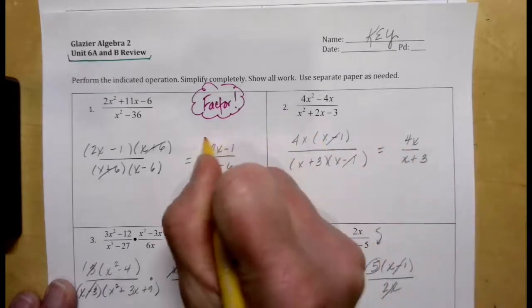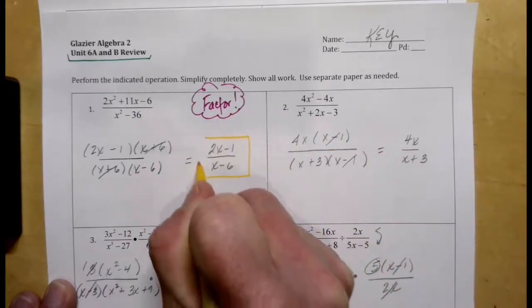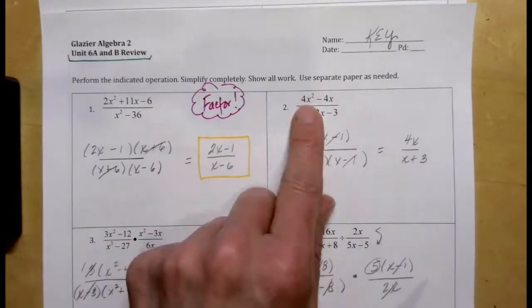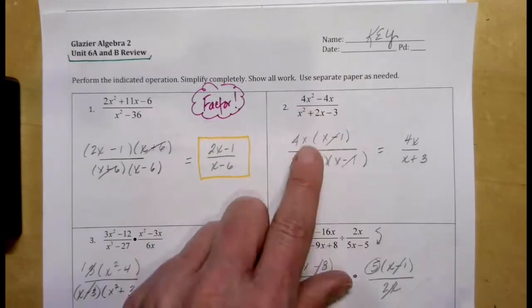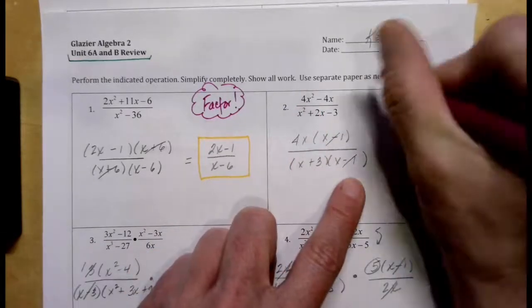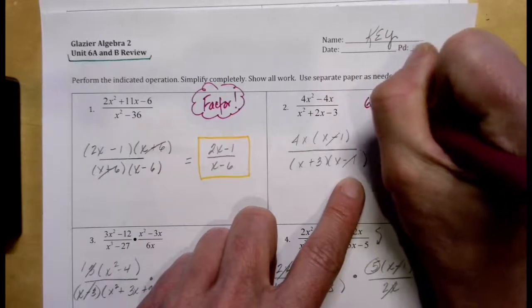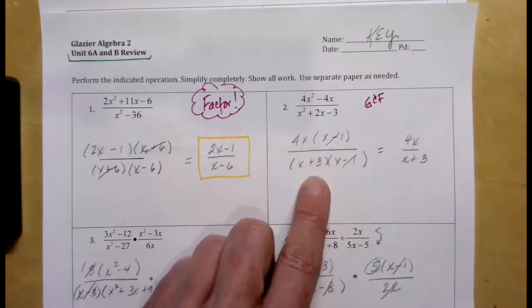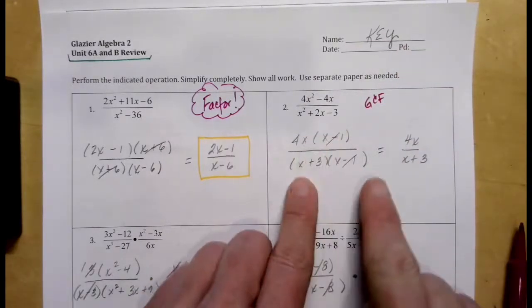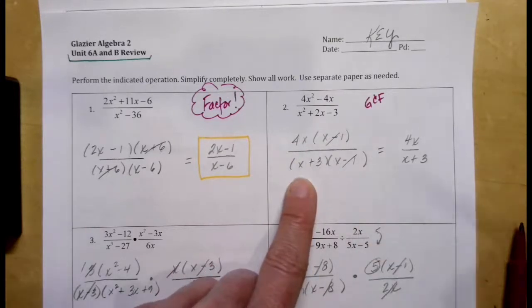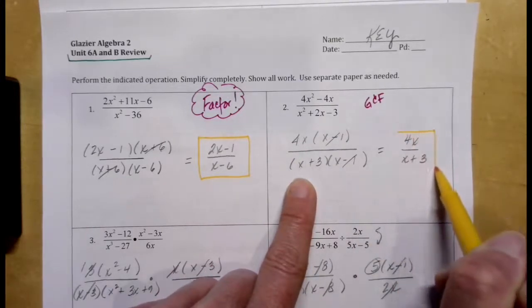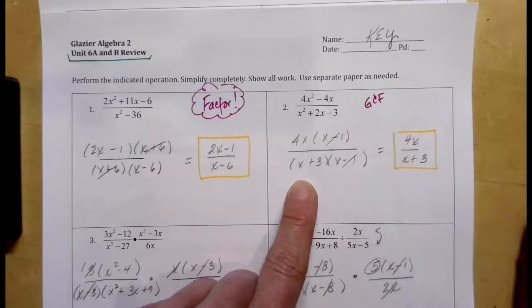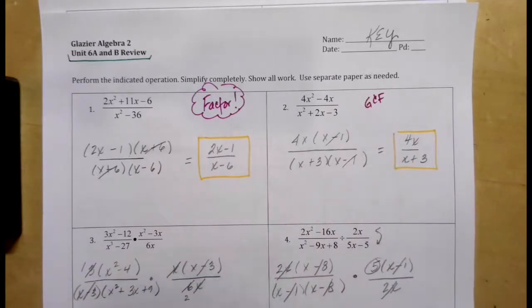Same with number 2. I look here, and I recognize the GCF of 4x. When I take that out and I factor this, I see my x − 1's can cancel, and then I have 4x over x + 3.